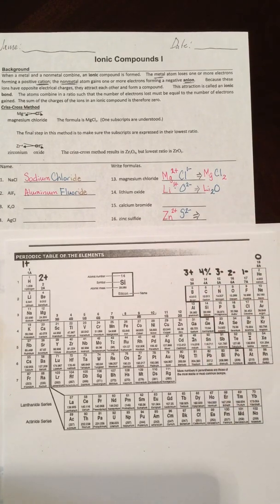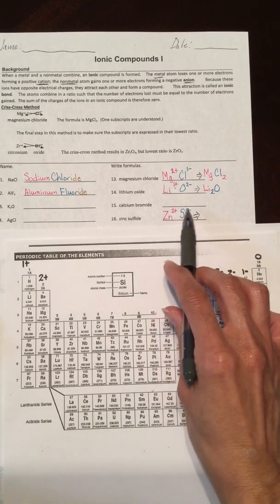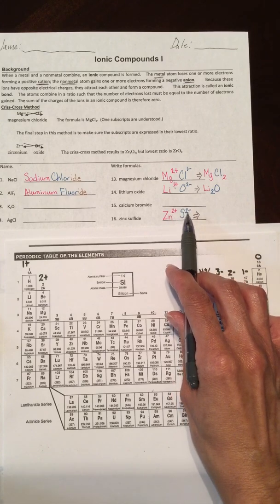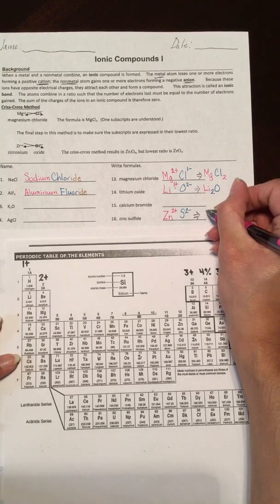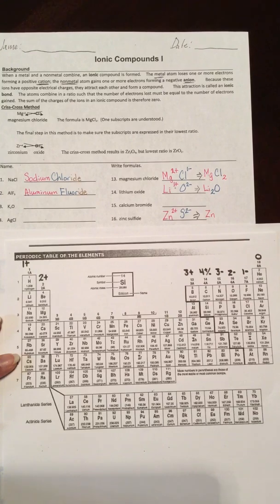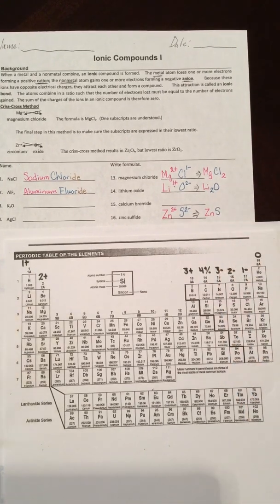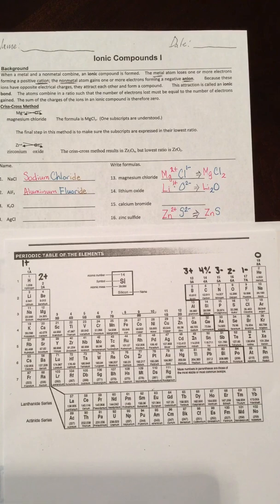Here it goes. Now I'm going to say, are these the same number opposite charges? Yes, they are. Since they are the same number opposite charges, you drop everything and you just write the element symbols. So Zn, S. Okay? Same number opposite charges, drop everything and just write the symbols. All right. Let's get to practicing.